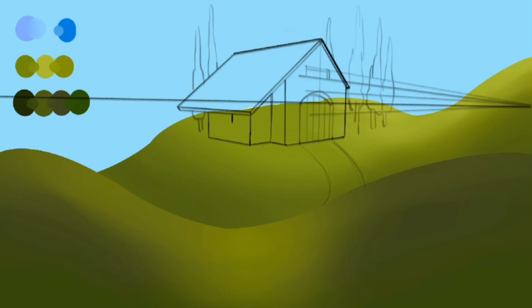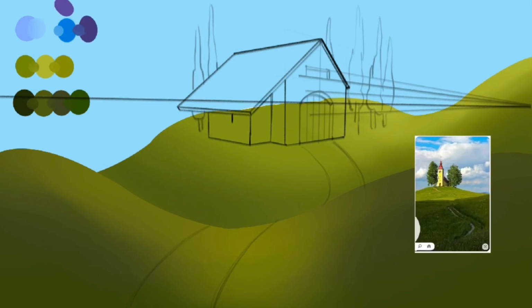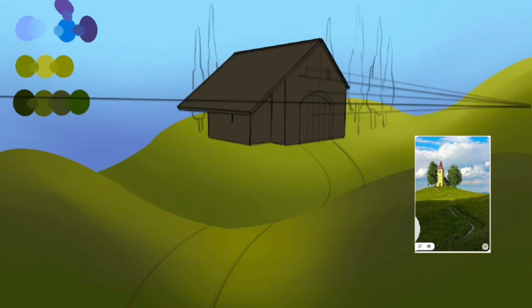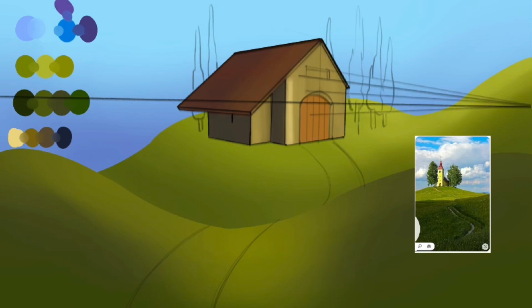For the shed, I used a 2-point perspective technique with the horizon line slightly above the center. This gives the illusion that the second hill is taller than the first. I lowered the opacity of my draft layer and carefully traced it over for a clean outline.